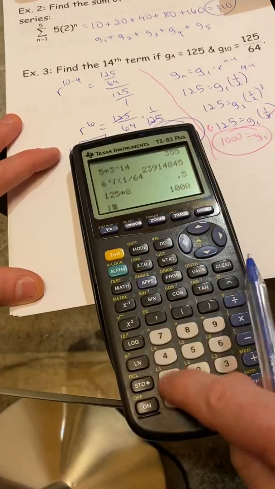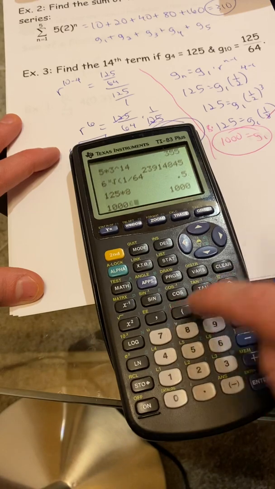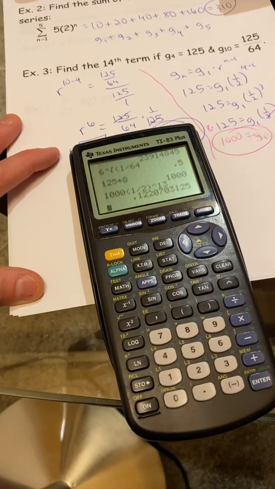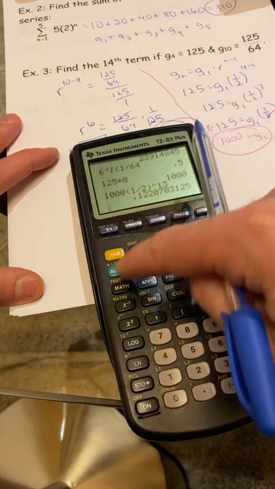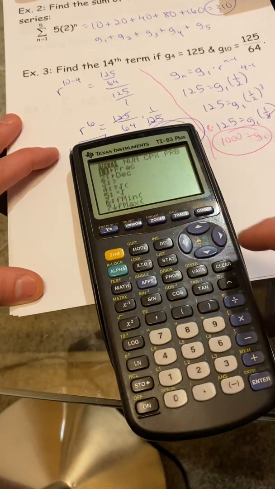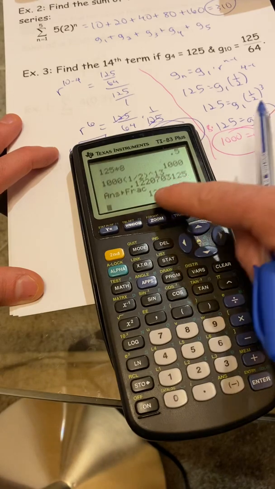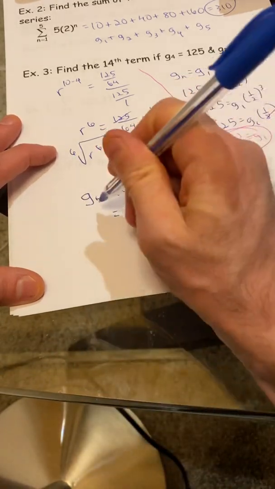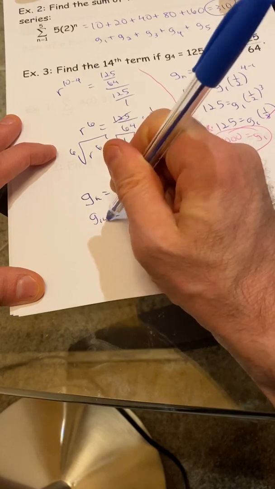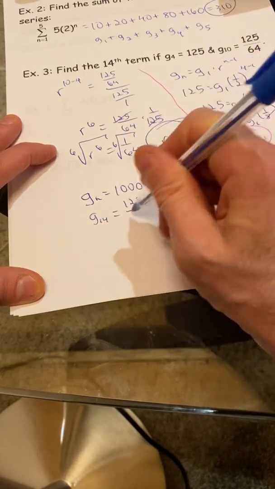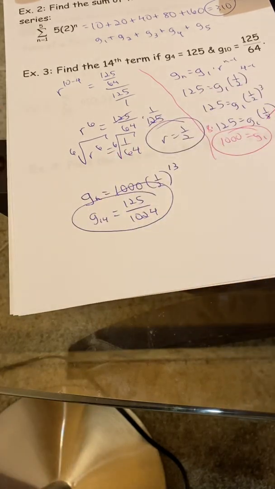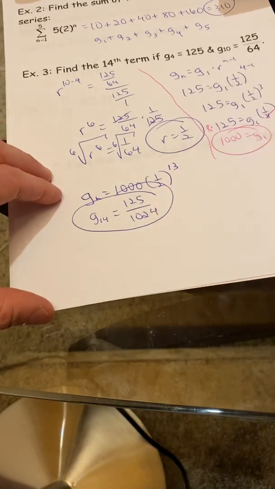Now, as far as what we get, let's see if the calculator will do a conversion for us. 125 over 1,024. And I guess we can say that's the 14th term. So there are geometric sequences.